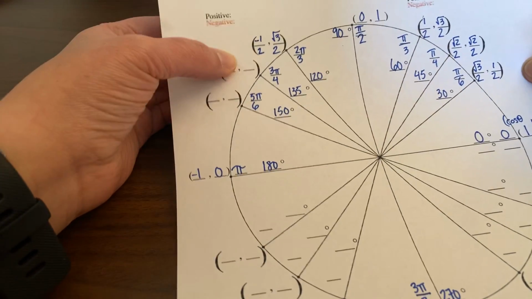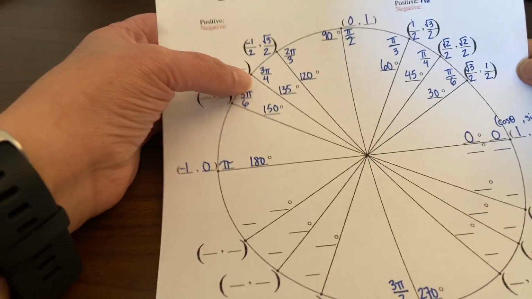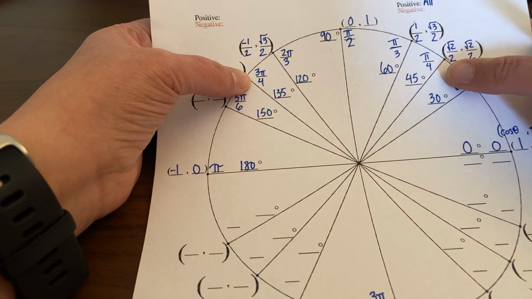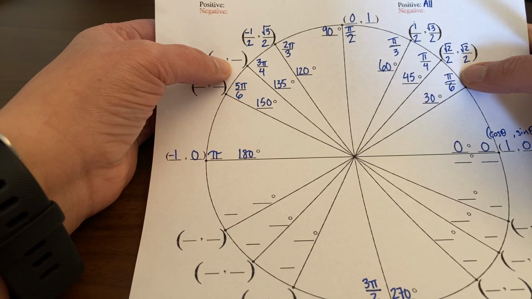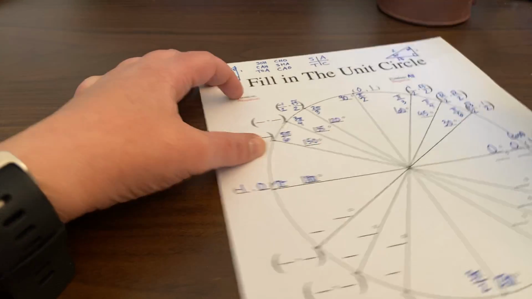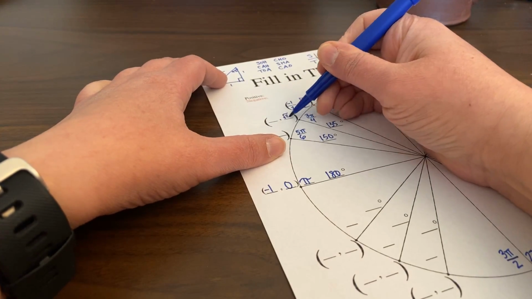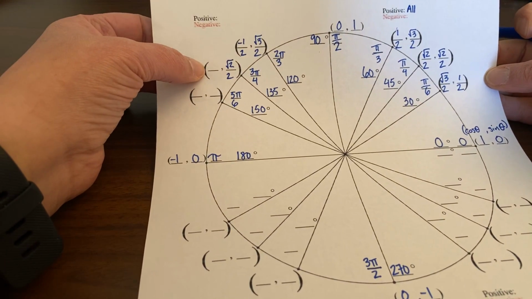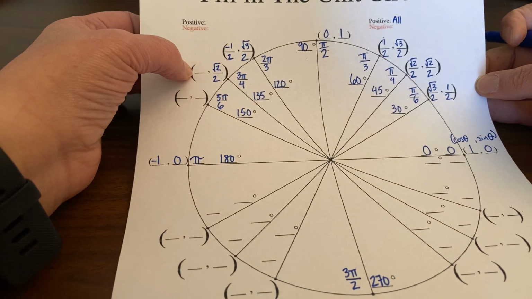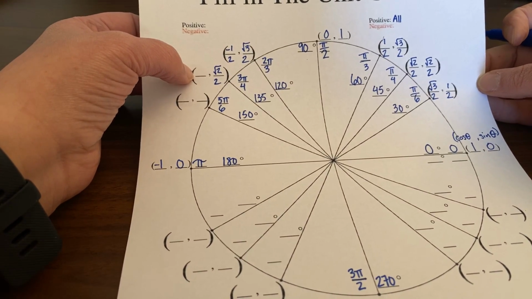And that continues for the rest of these. The 3 pi over 4 goes with the pi over 4, or the 45 degrees. The y value is the same. The signs are the same. It's the square root of 2 over 2, and it's still positive, but the x value, the cosine, is negative.